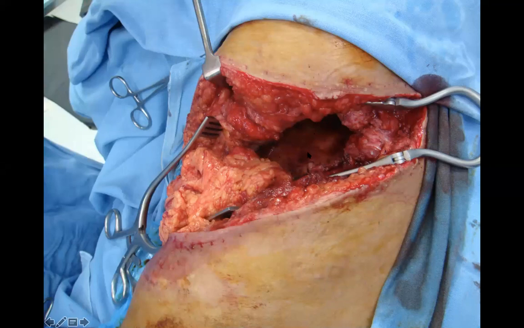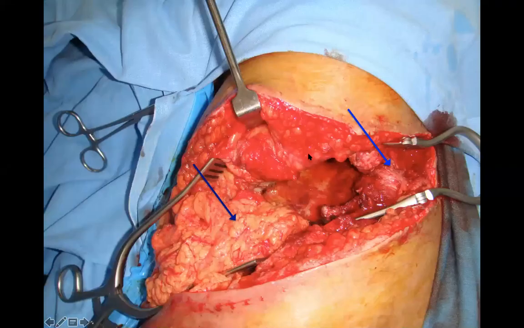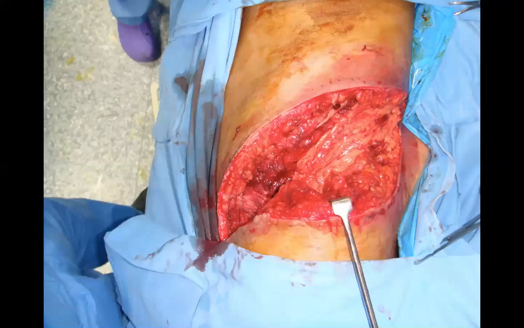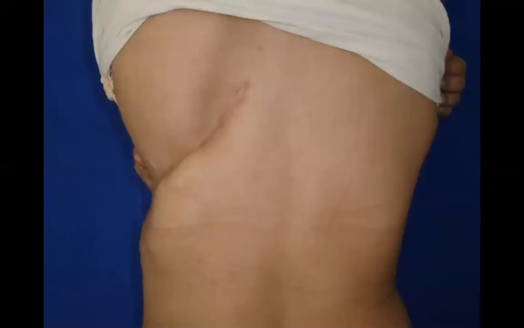The muscle is coming from this side. You can see the muscle coming from this side. And so this is the muscle covering the fistula. This is the omentum covering the entire chest cavity. And then you close it primarily. The key thing is to close it primarily.